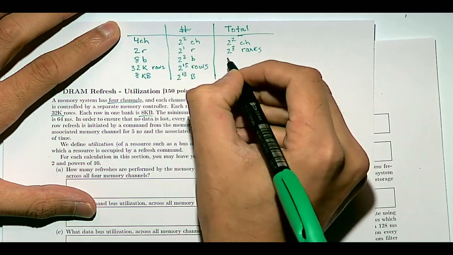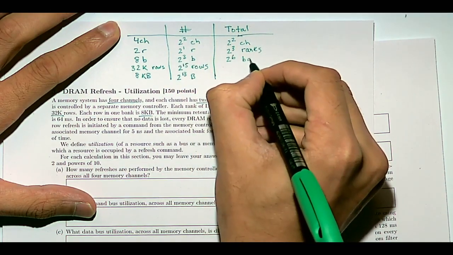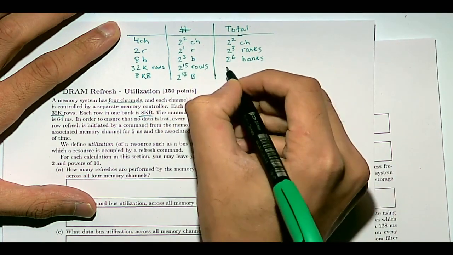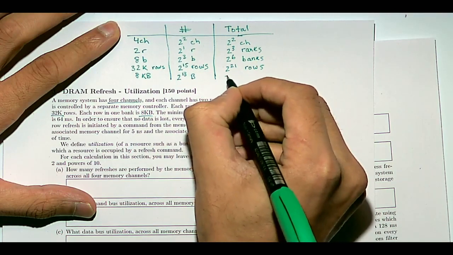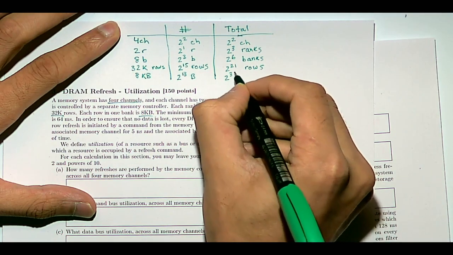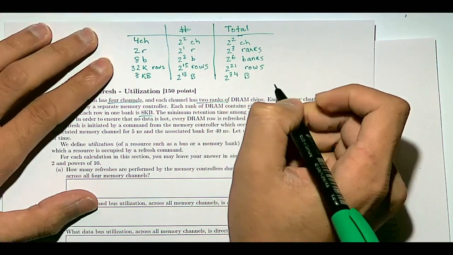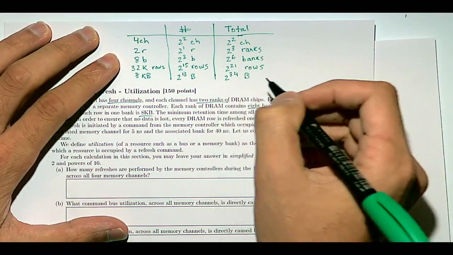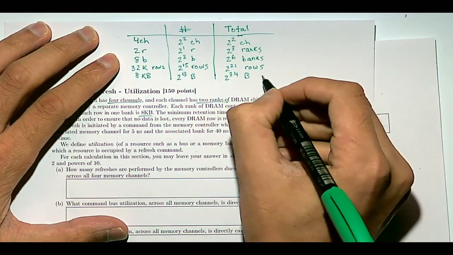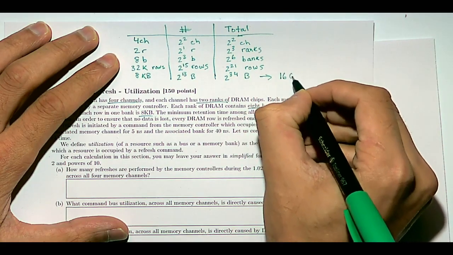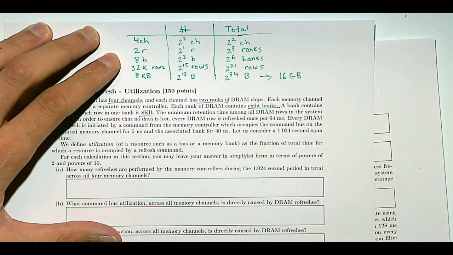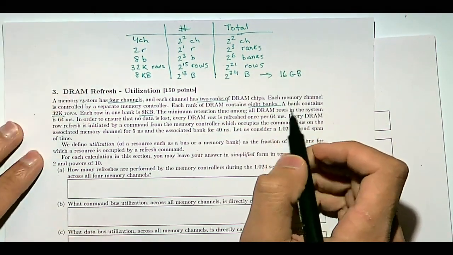And then 3 plus 3, right? 2 to the 6 banks, and then 6 plus 15, so 2 to the 21 rows, and then 13 plus 21, so that's 2 to the 34 bytes in the entire device, right? So in the entire system, rather. And so 2 to the 34, I guess here is like 16 gigabytes, right? So that's how large our system is. And so this is a system we're dealing with.